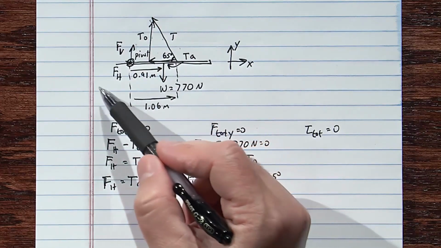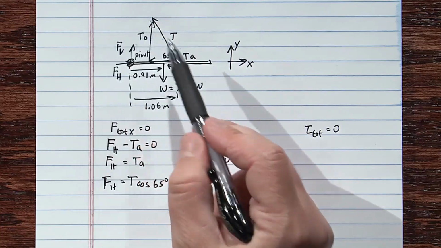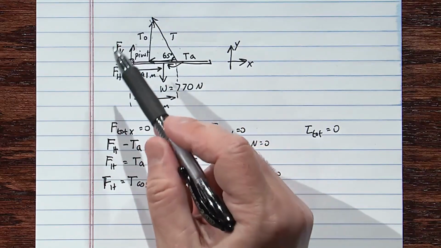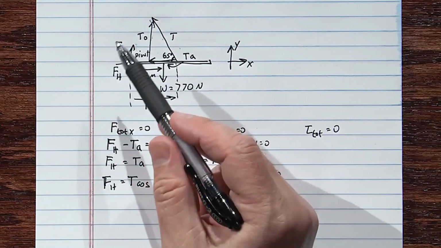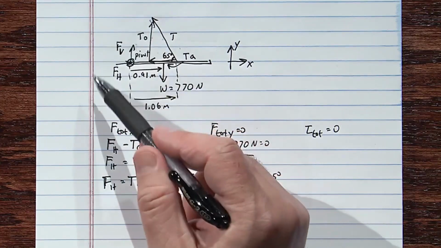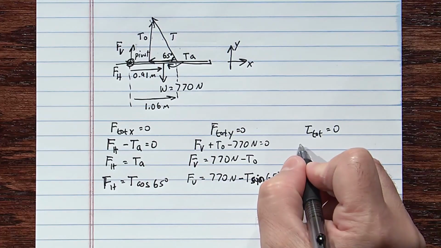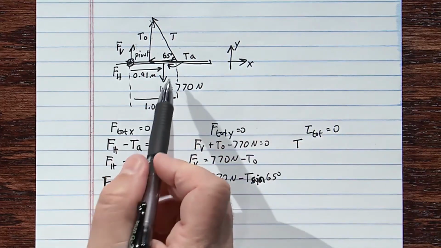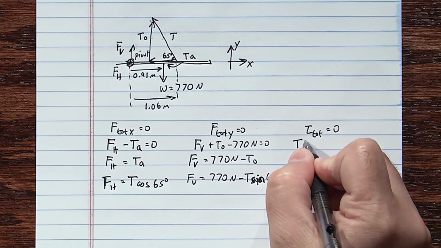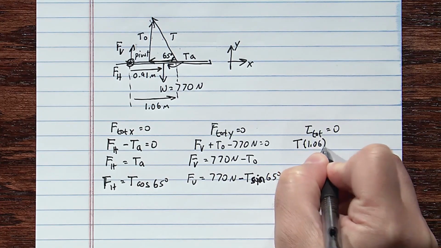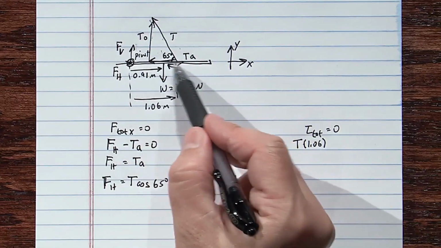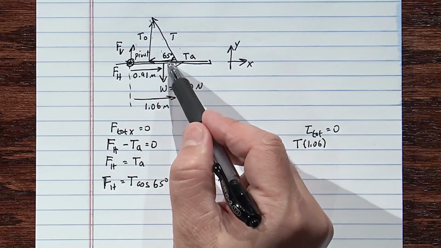Weight is pulling the person around this way around the pivot. Weight is pulling him down. And if we were to follow that around, we would go clockwise around the pivot or in the negative direction. So our positive torque comes from the tension. So our positive torque is tension times the distance that the tension is from the pivot, times 1.06, times the sine of the angle that the tension makes with the person, which is 65 degrees.